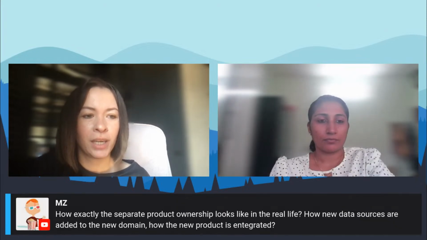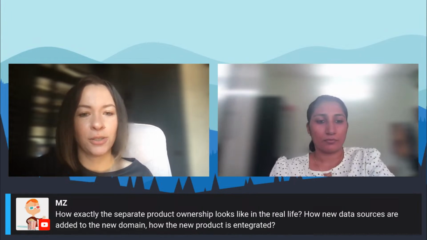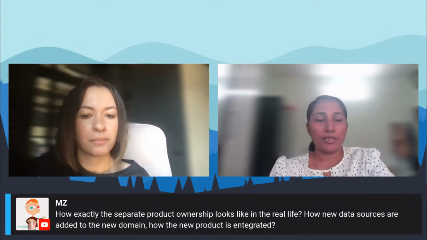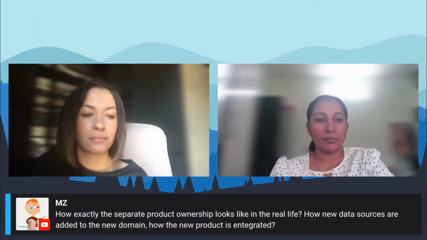The next question: how exactly does separate product ownership look in real life, how are new data sources added to a new domain, and how is the new product integrated? So the ownership of the data product will completely reside with the domain team. The domain team will be the one who decides what technology or what source they use for creating their data source. If a new data source gets added, it will have the data from their new system, their domain data, so they can easily connect it with Dremio. Dremio has connectors for most of the formats and most of the sources, and it also has an option for creating custom connectors. If you want, you can develop one as well. This is also part of data products that you can use.